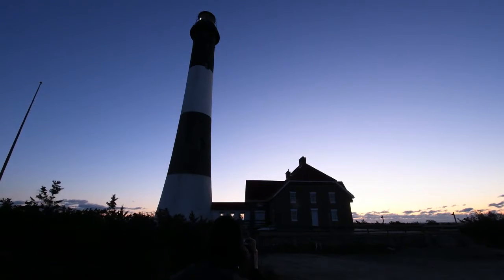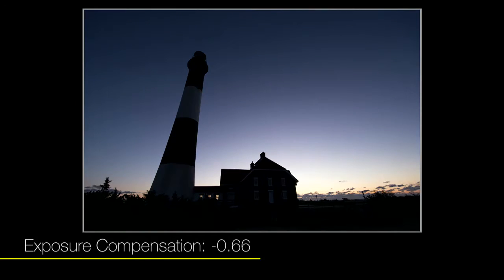And also as I'm shooting, I'm shifting my exposure. I'm picking where I think I need to be, and then I'm coming down using my plus-minus button.